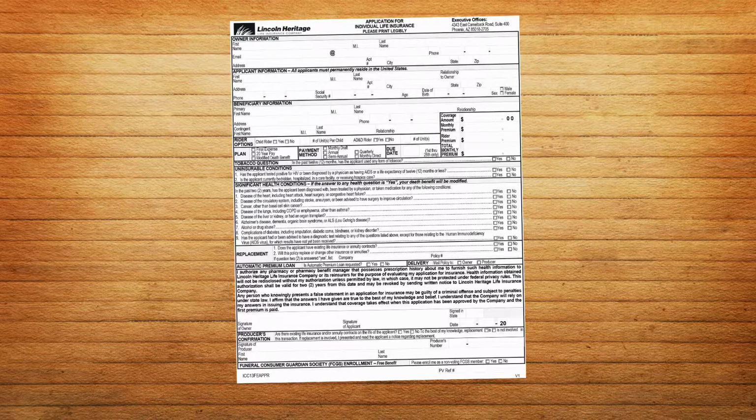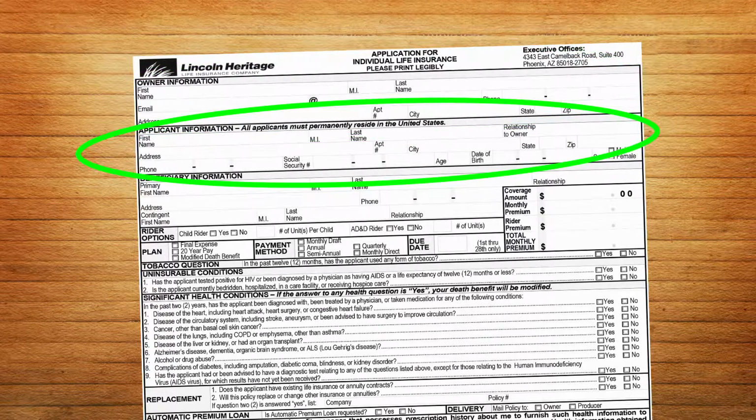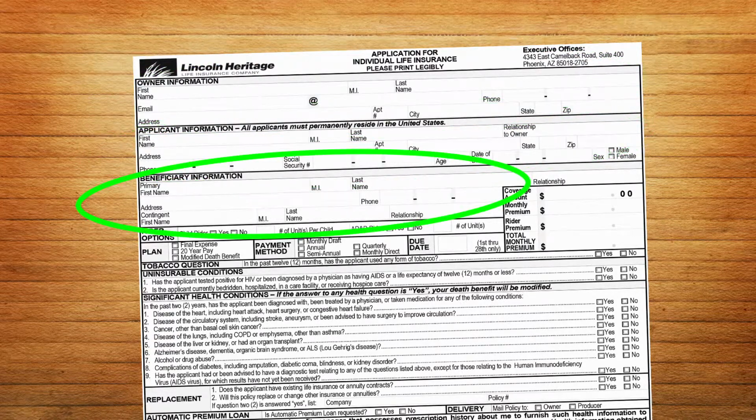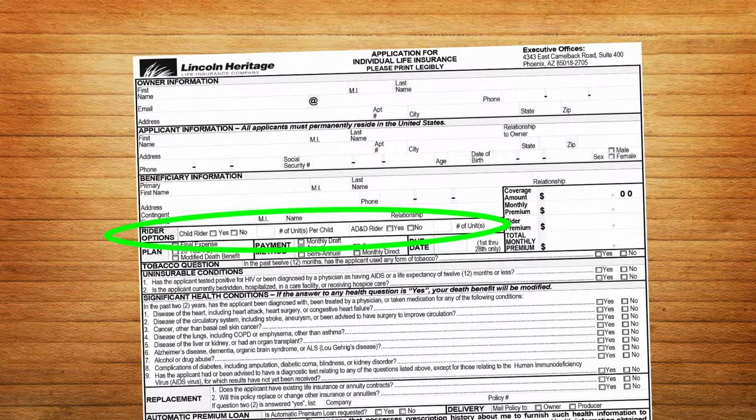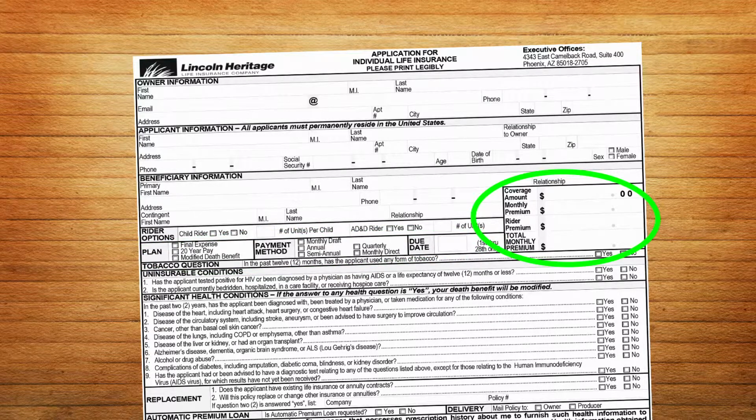In the first third of the Lincoln Heritage Final Expense Application, we find 6 different parts. 1. The owner's information. 2. The insured's or applicant's information. 3. The information of the beneficiaries. 4. The information for the riders. 5. The plan selection, the method of payment chosen by the client and the date of payment. And 6. The information that corresponds to the coverage figures and the amount to be paid for the different premiums.